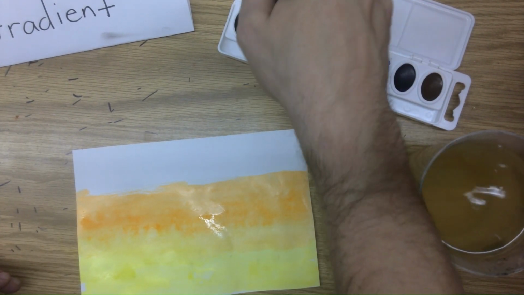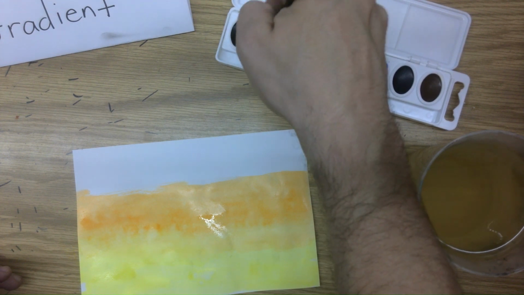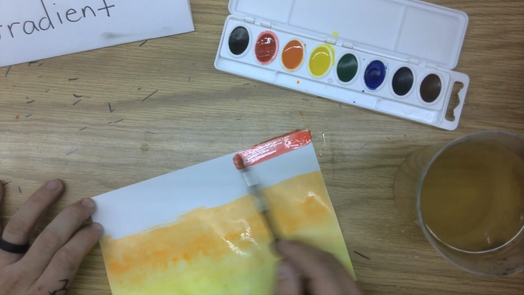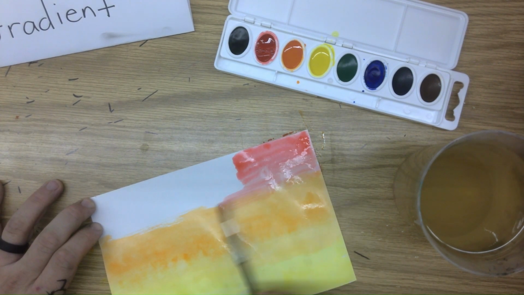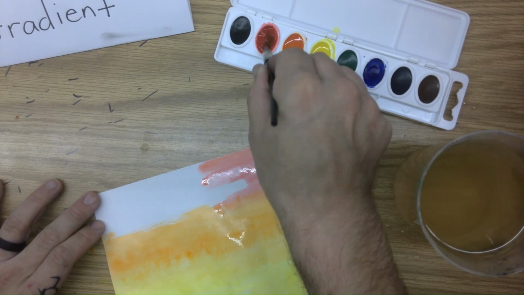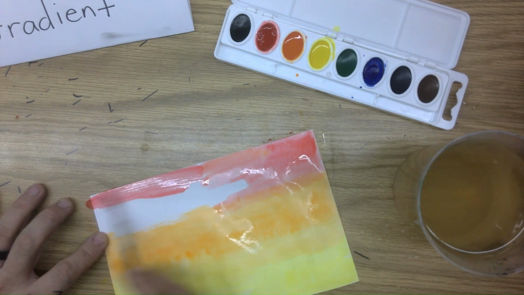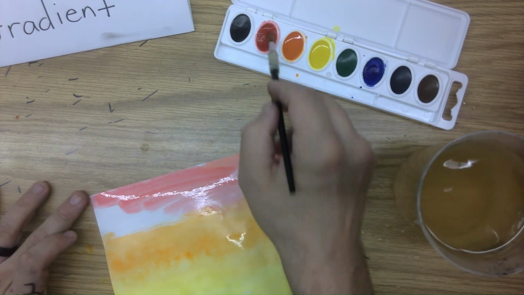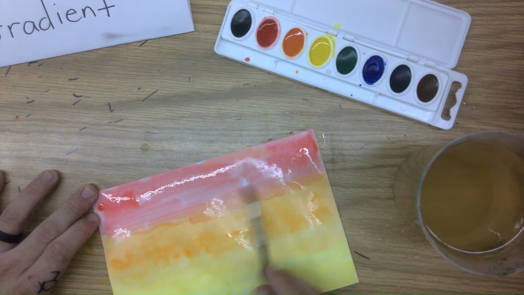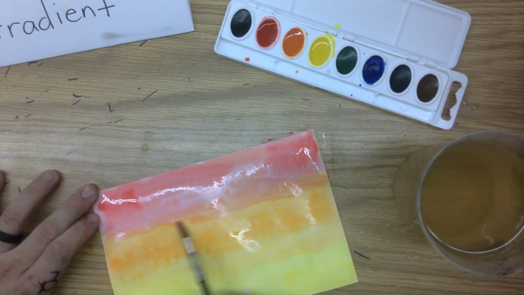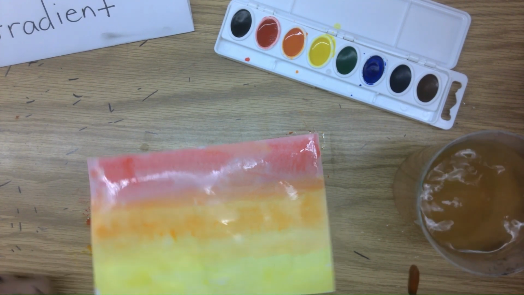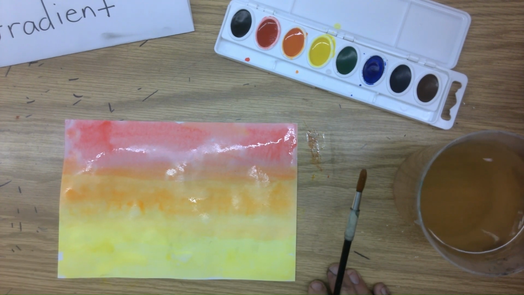I'm going to come over here, get some red. Mix, mix, mix. And I'm going to paint. Dip, spin, and paint. Now remember, we want to make sure there's a nice smooth gradient transition from one color to the next. And boy, oh boy, am I happy with that.